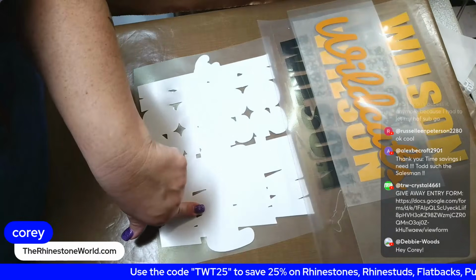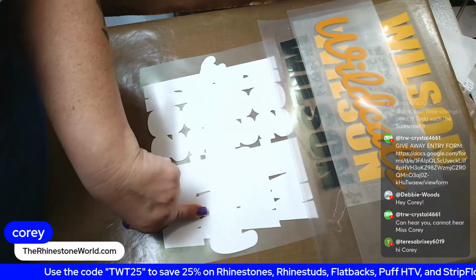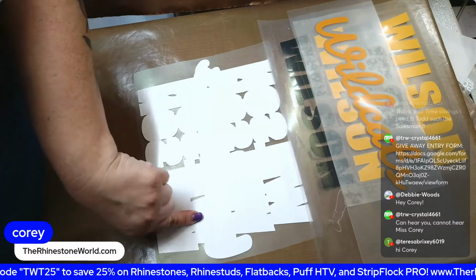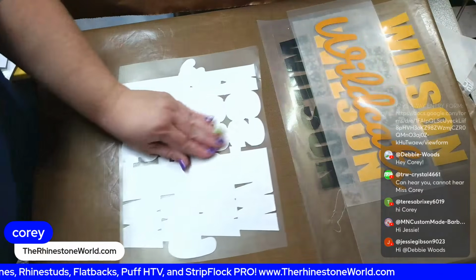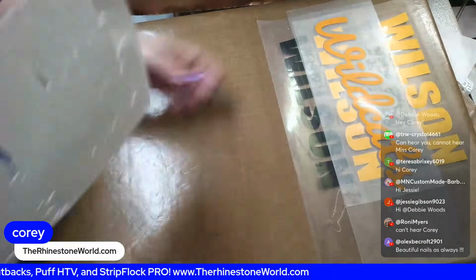Yes, you use the white layer. The white layer is the bottom layer. Then I need more information. I know it is because my cut settings were off and things were off.